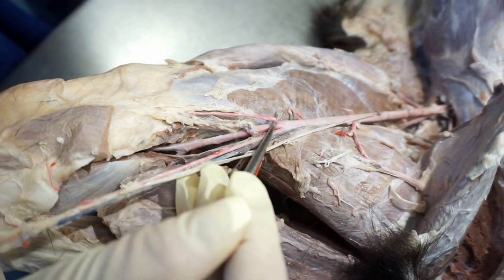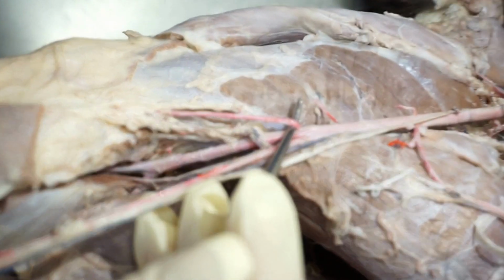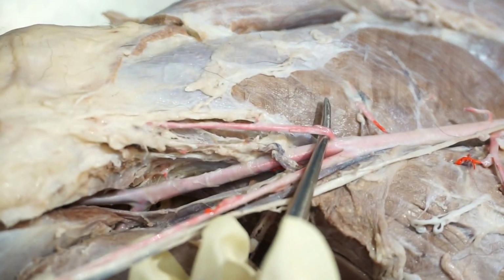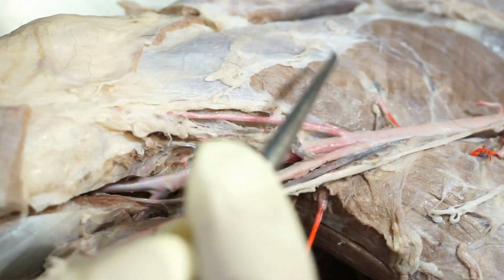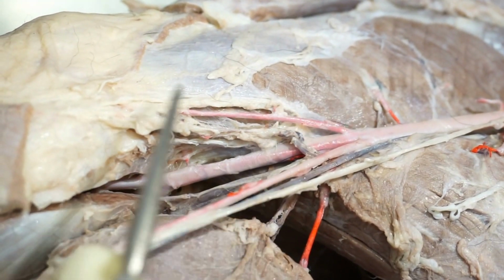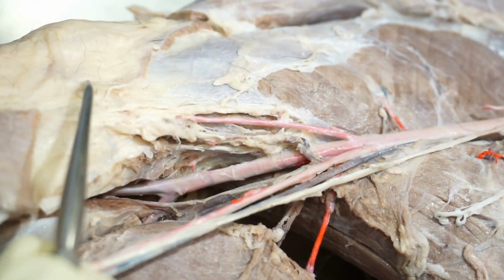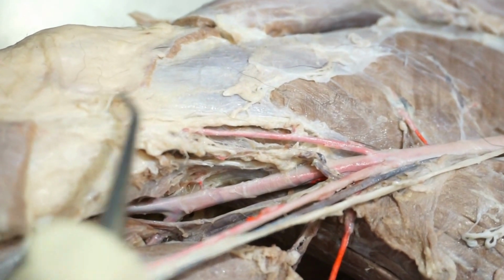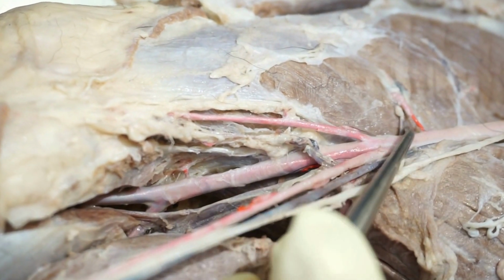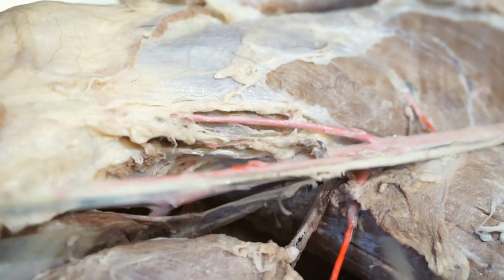These branches, also superficially located near where the saphenous arises, come down to the knee, and we're going to call those descending genicular. Genu means knee, so they're descending to the knee. And there can be more than one of those, that's just fine.